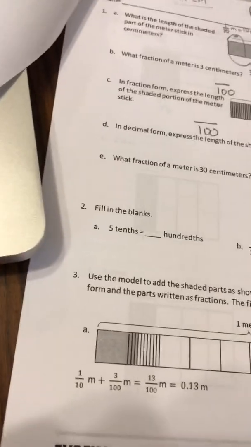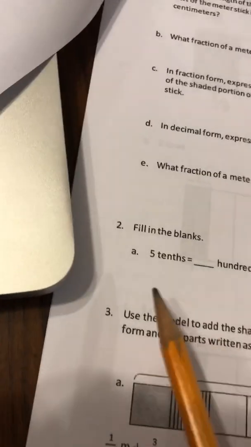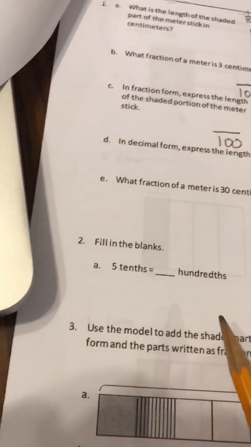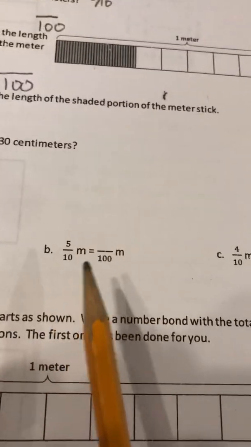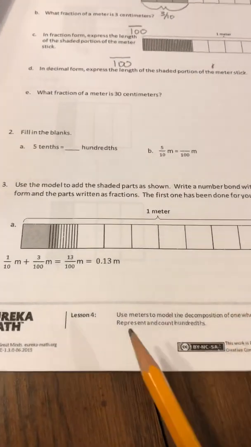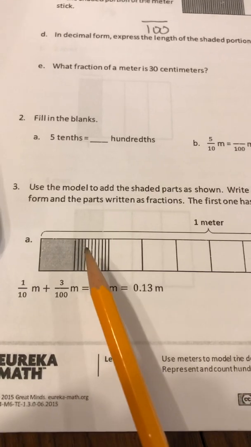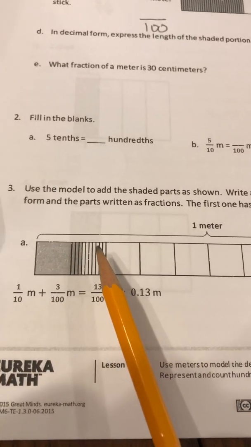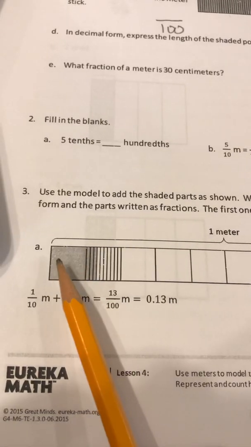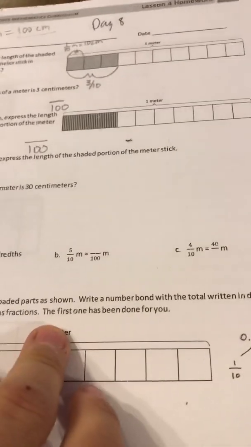So move on down to this and think about your tenths and relationships in relationship to hundredths, okay? And then continue to use that information to fill out these fractions, okay? And then on this one, remember that these little bitty pieces represent hundredths, right? Okay. And the larger chunks represent tenths. All right. So there's your decimal work, decimal and fraction.